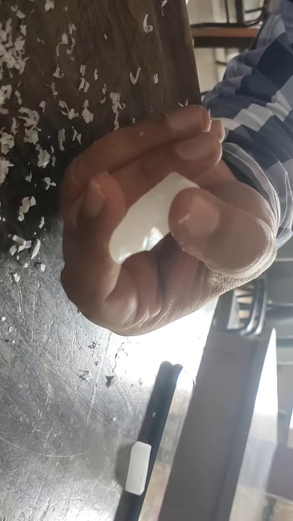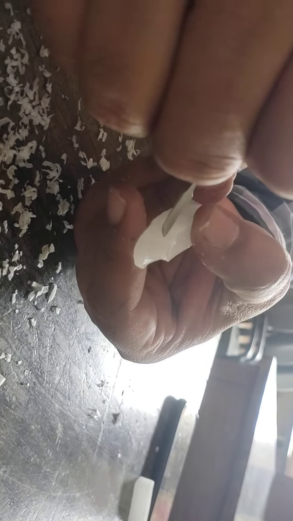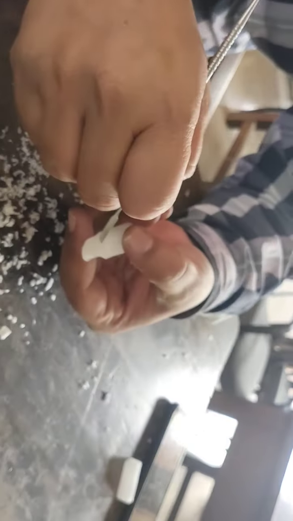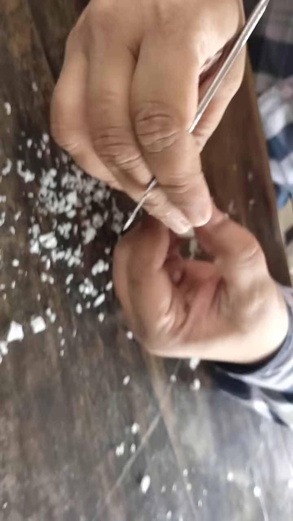When you taper the tooth from the buccal side to the lingual side, then only you get a prominent cingulum. Okay.